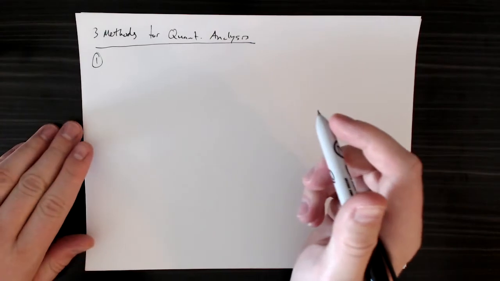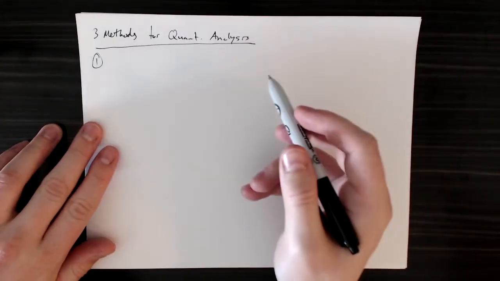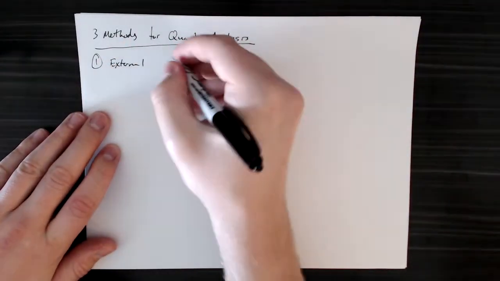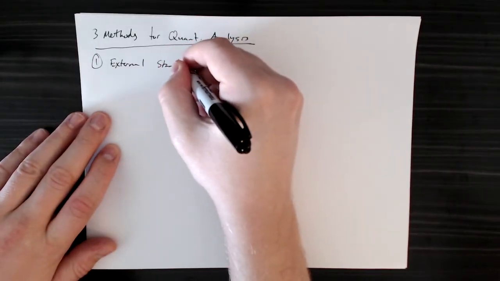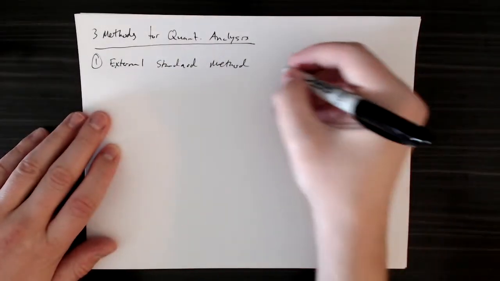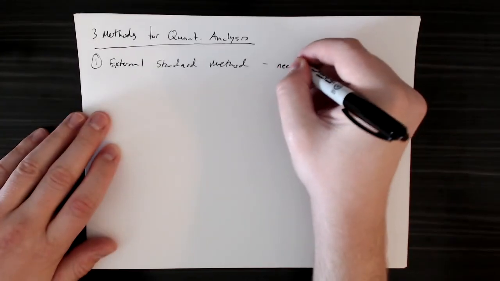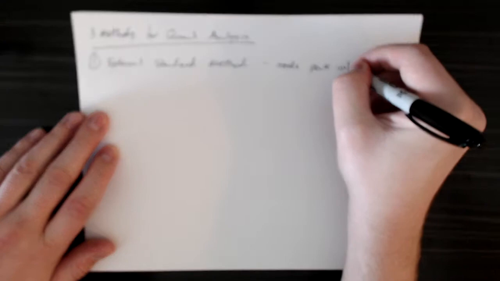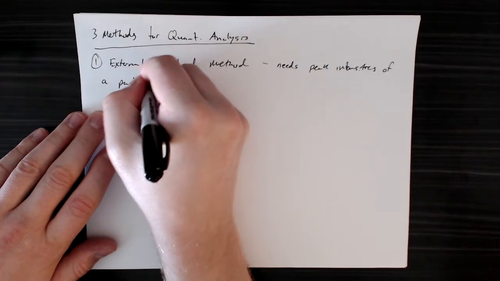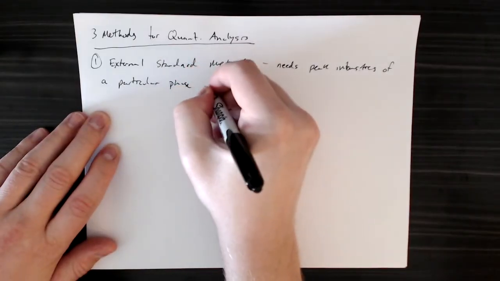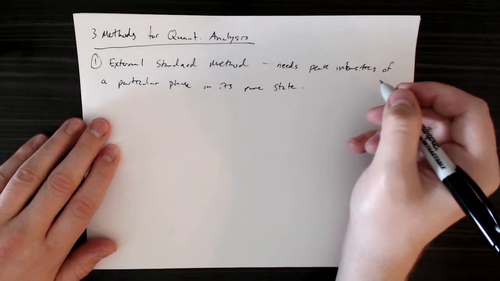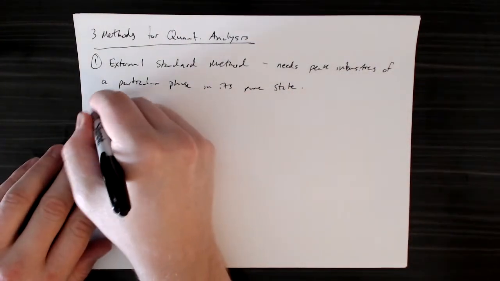Okay, so we're going to talk about three methods that we can use to do this quantitative analysis. The first is an external standard method. This method needs peak intensities of a particular phase in its pure state. So this isn't always available, so there are other options.